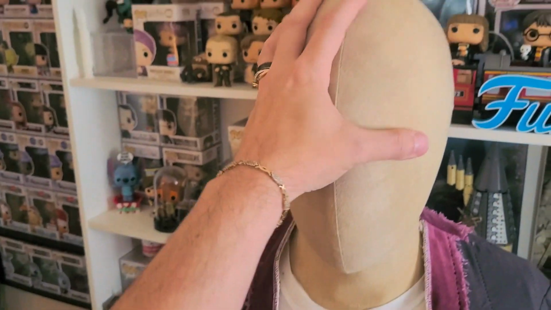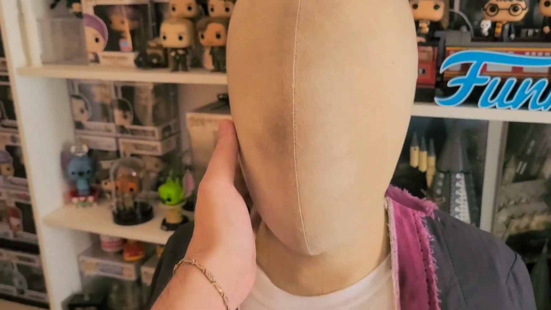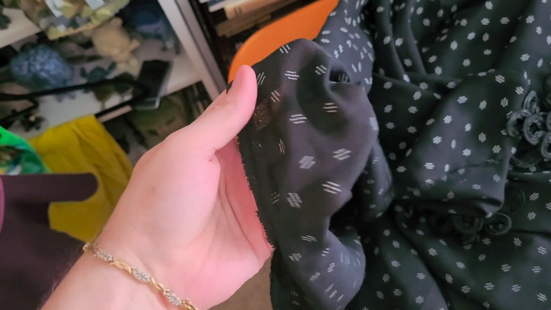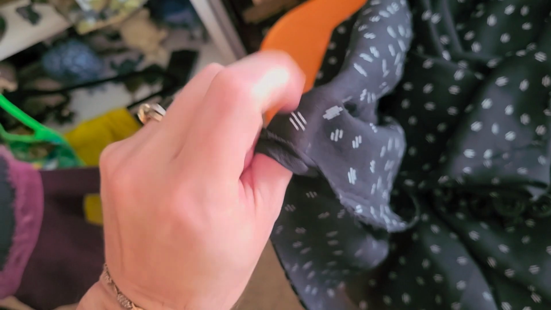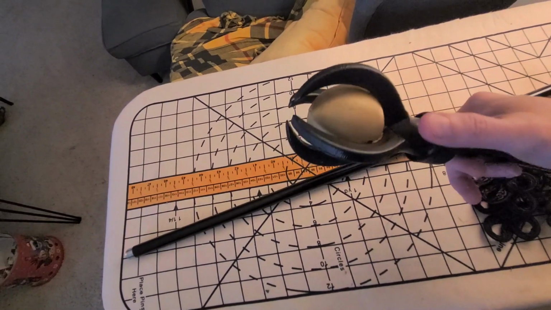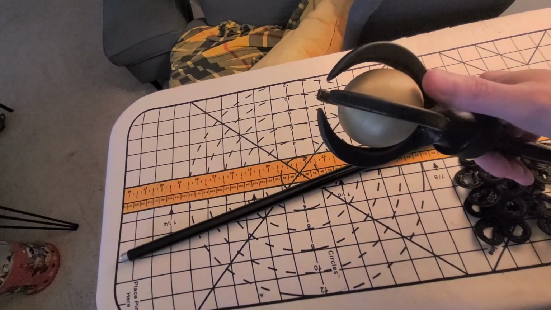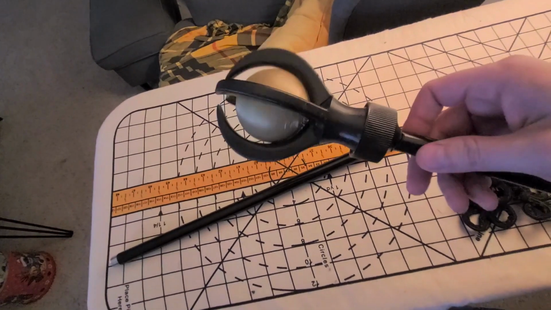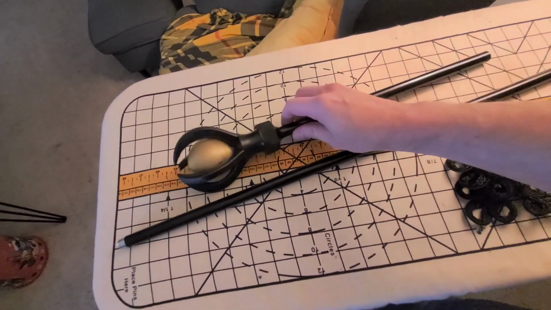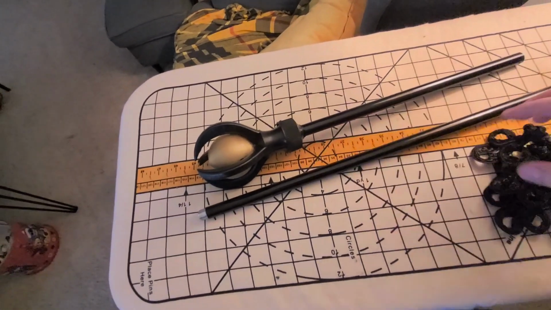But I got to get the collar. I really wish I had some kind of black scarf, because the only sheer fabric I have has these little white hashes on it on both sides, so that's not gonna work. Staff is done. I want to add a little bit of lime green to it for smoke effect, but I have a feeling that the green screen will not let that happen, so I'll just forego that right now.